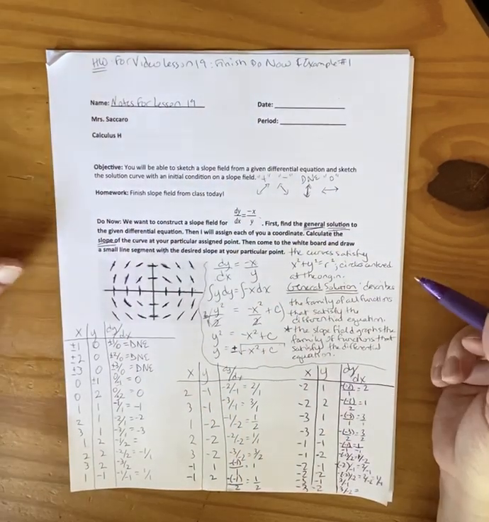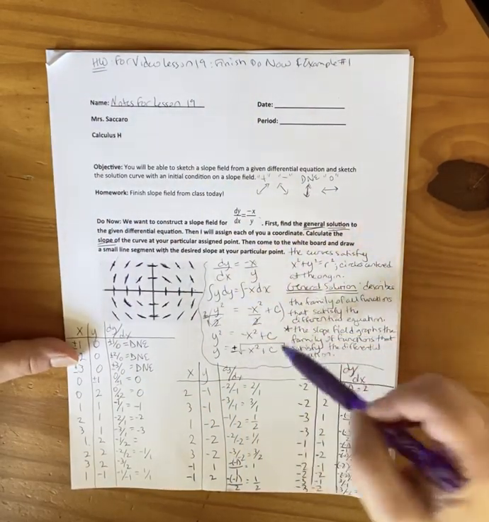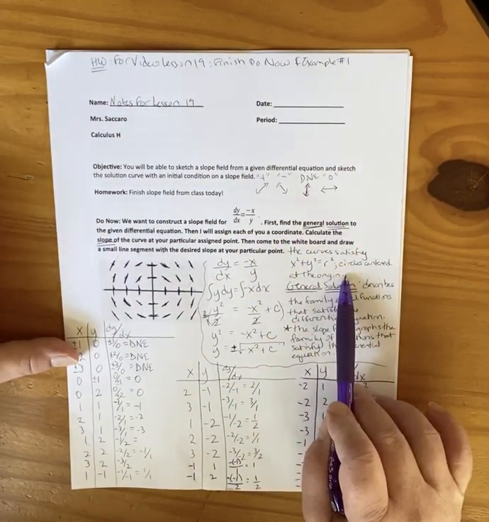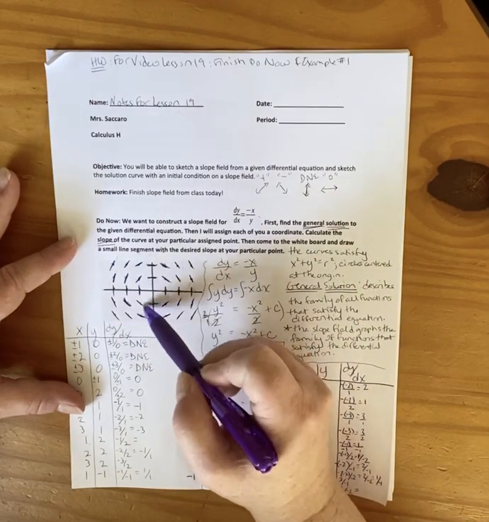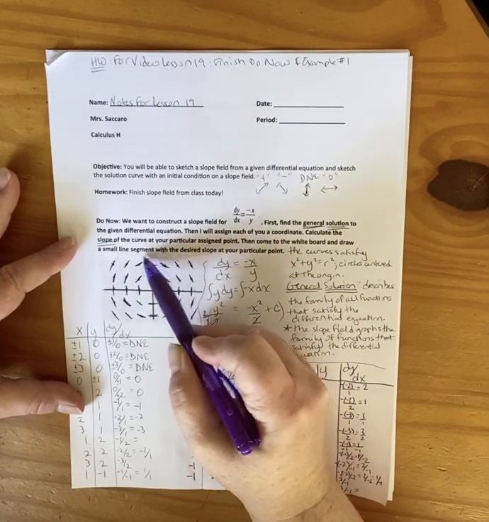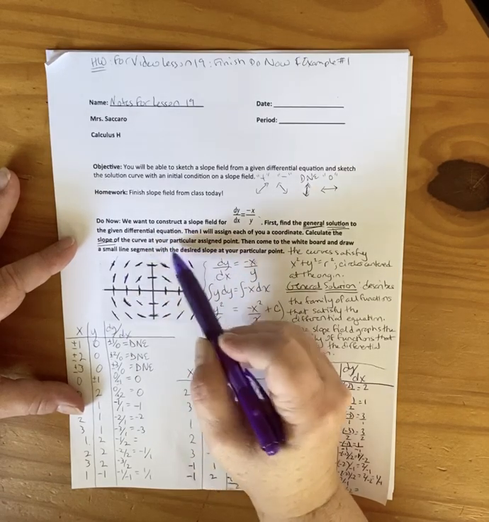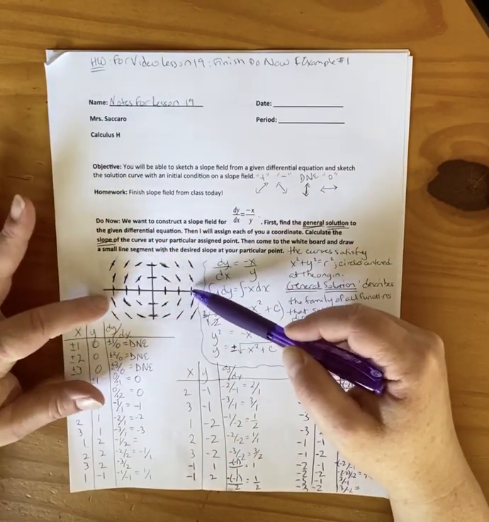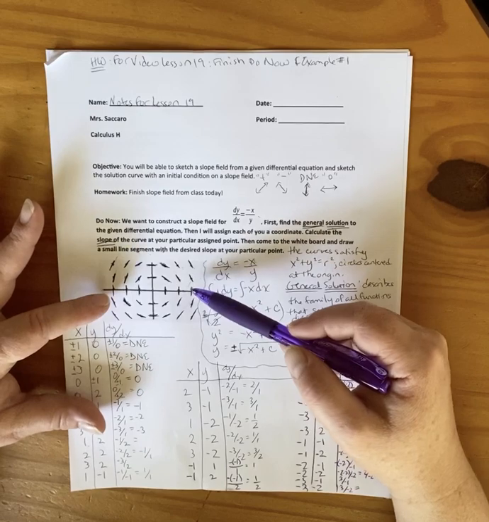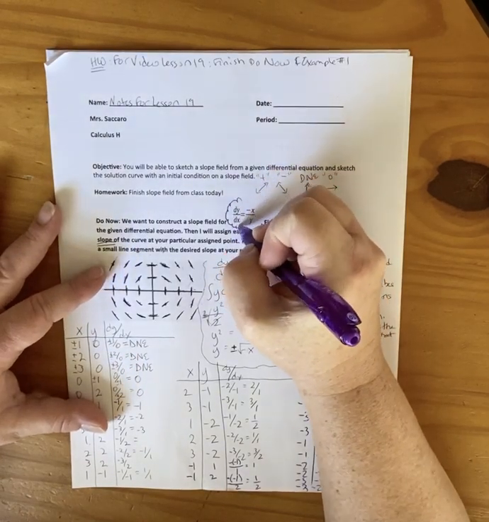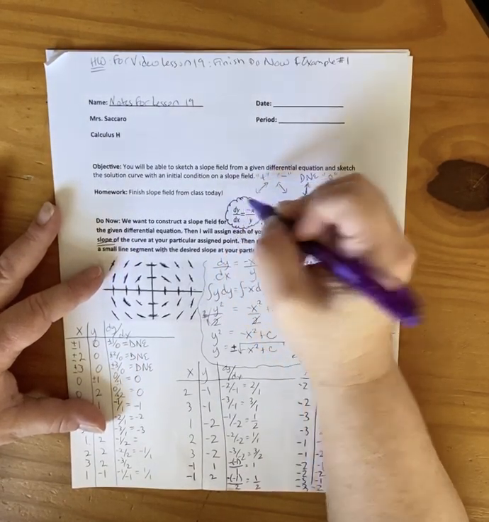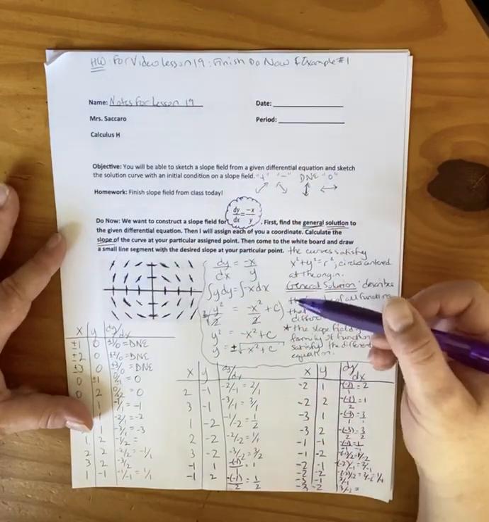So as you can see, I kind of pointed this out before and wrote it down in the notes packet when we did video lesson 19. It makes circles centered at the origin. Do you see the circles? Okay, so this slope field represents the general solution of this differential equation. It's the family of all the answers.